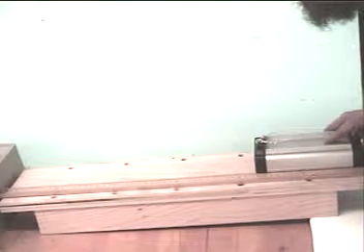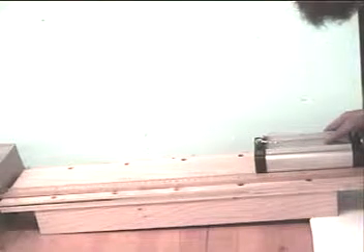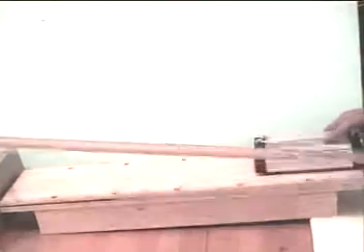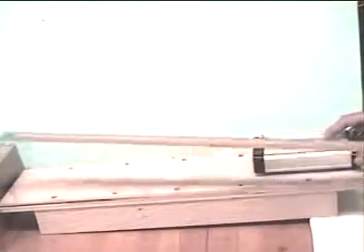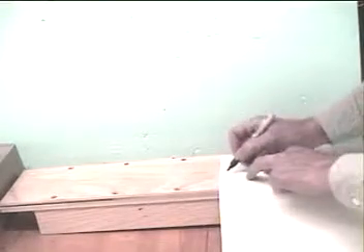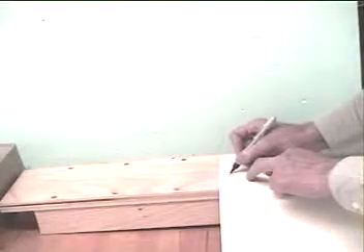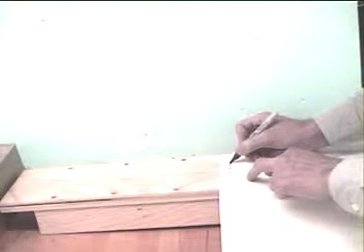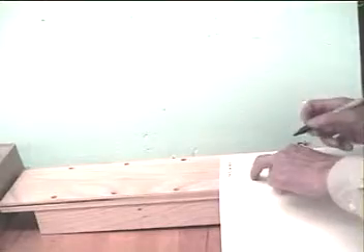That distance was 42.6 centimeters from the front of the cart to where the front encountered the obstacle at the end. So I'm going to write that down. Let's see, that's 46.2 centimeters distance. Okay, and we'll hold that up to the light so you can see it.